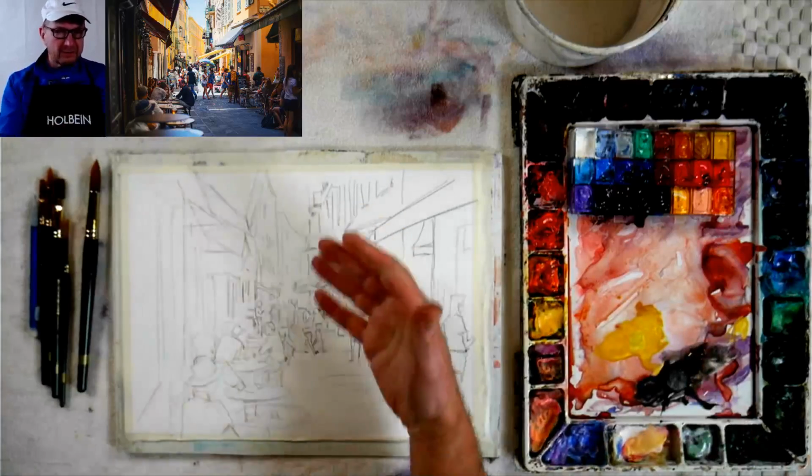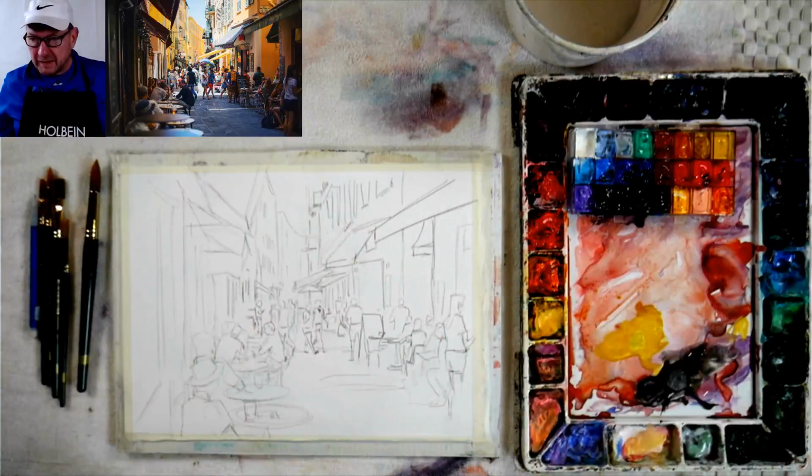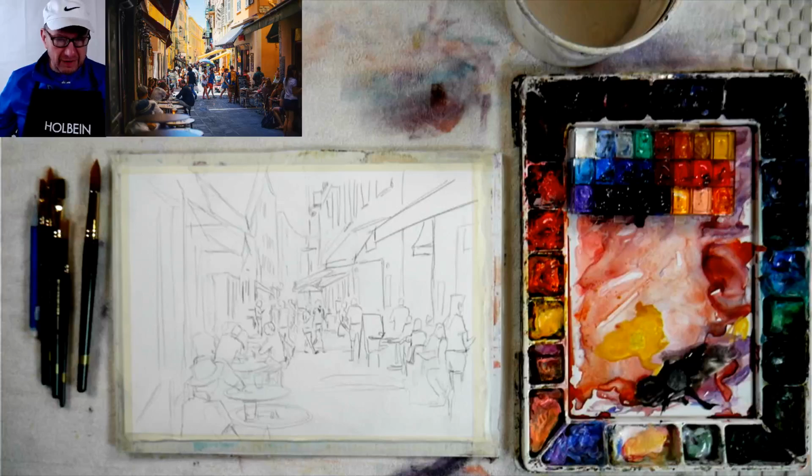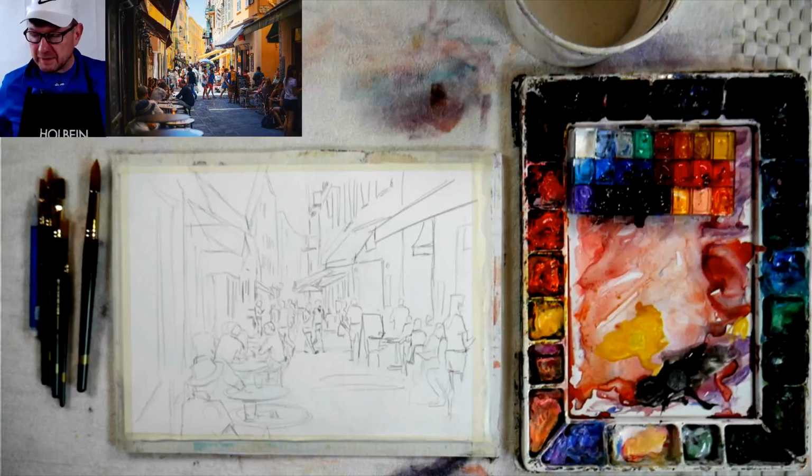So I'm going to start from the background, work myself forward, and by doing that, I do my lights first, and always that's the first thing I do. But before I talk about that, let me tell you about the drawing. So the drawing is something that we're going to be discussing really shortly. Let me make sure I've got my volume down.